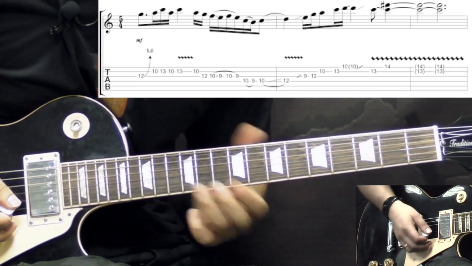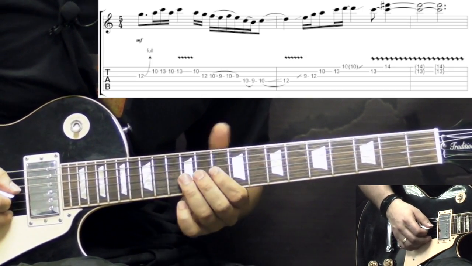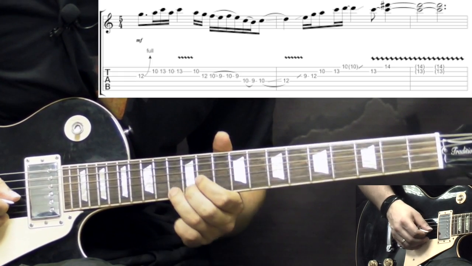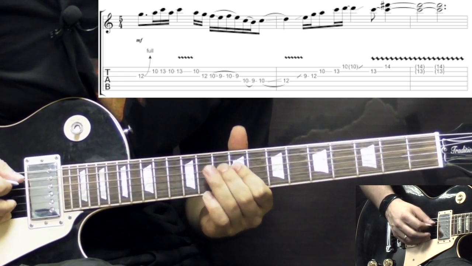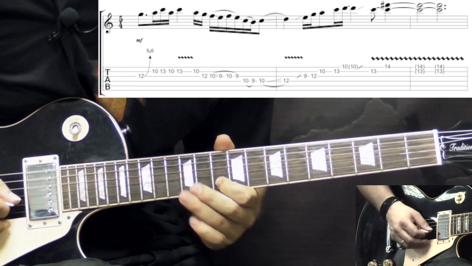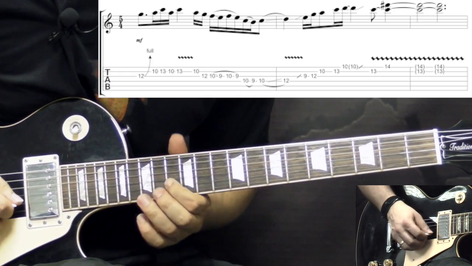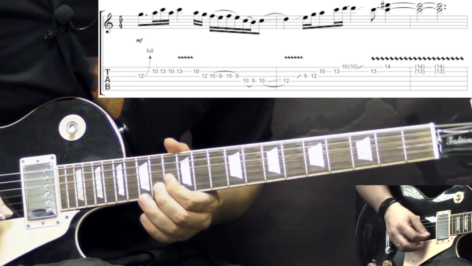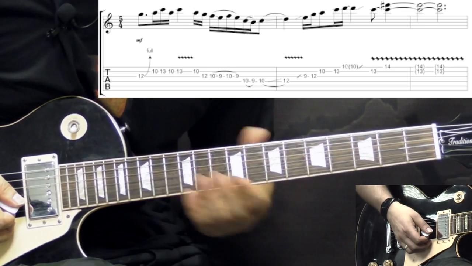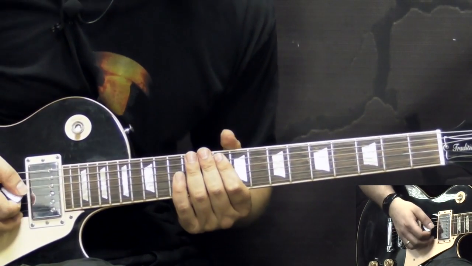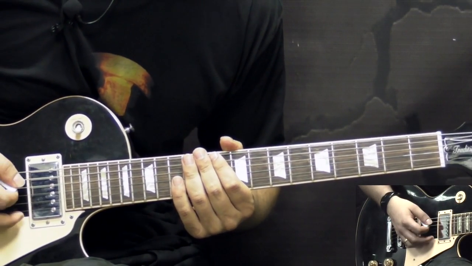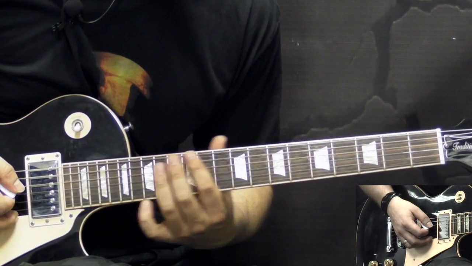Alright, so one more time, the little solo goes like this, slowly. So that's the solo, the first one. And then after that we go into the middle section, which goes something like this.